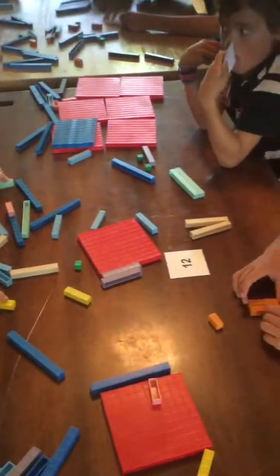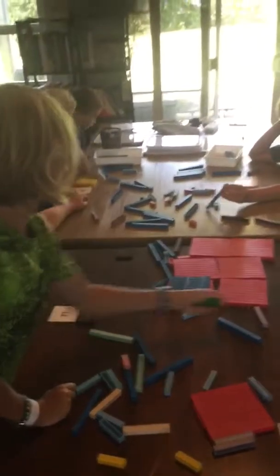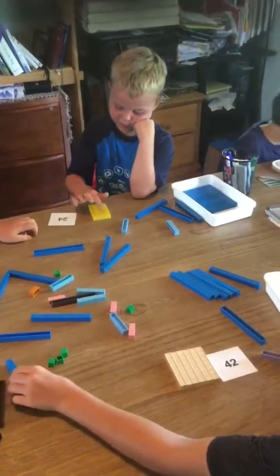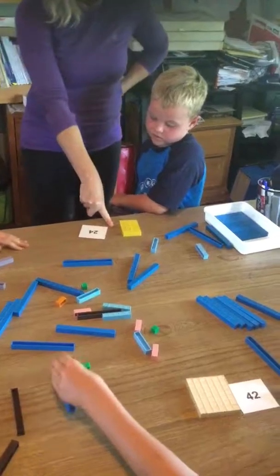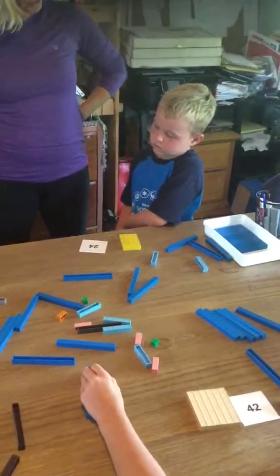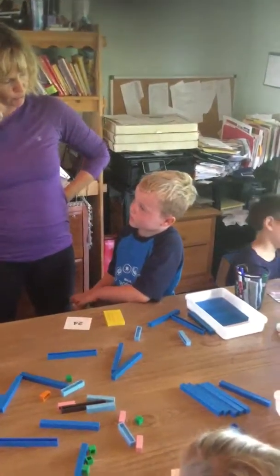Okay, Liam's got one. Liam, what are the factors of 24? 4 6s, but I used 4. Okay, you can use 6s. Well, how many 4s did you use? 6. Because one side is how much? The square is 6. And one side is 4. Because what are the factors of 24? 3 and 4. Because 6 times 4 is what? Do you remember the story?